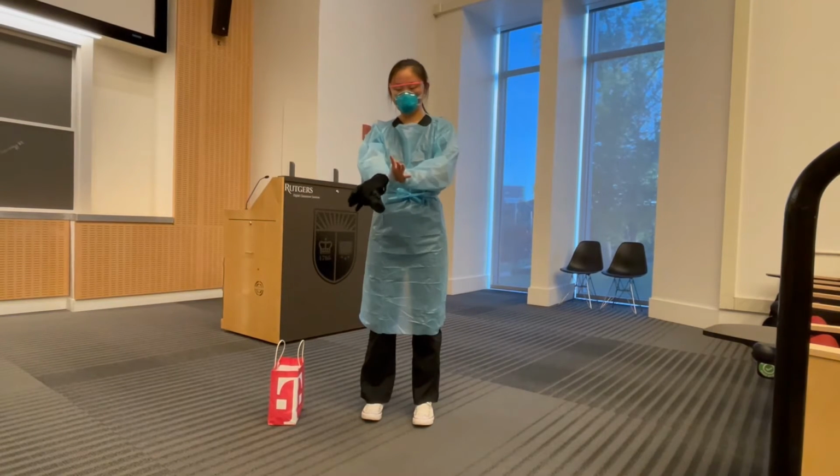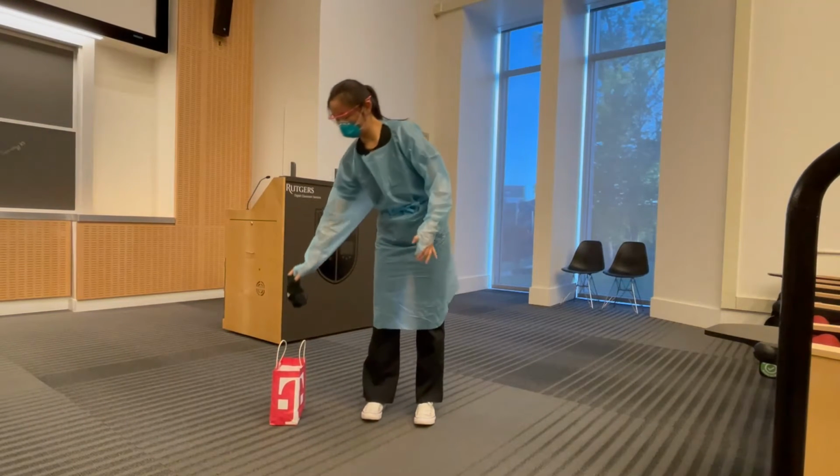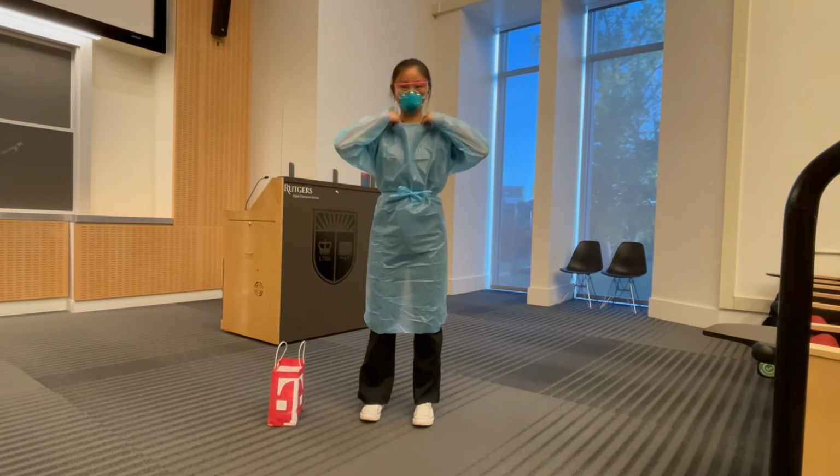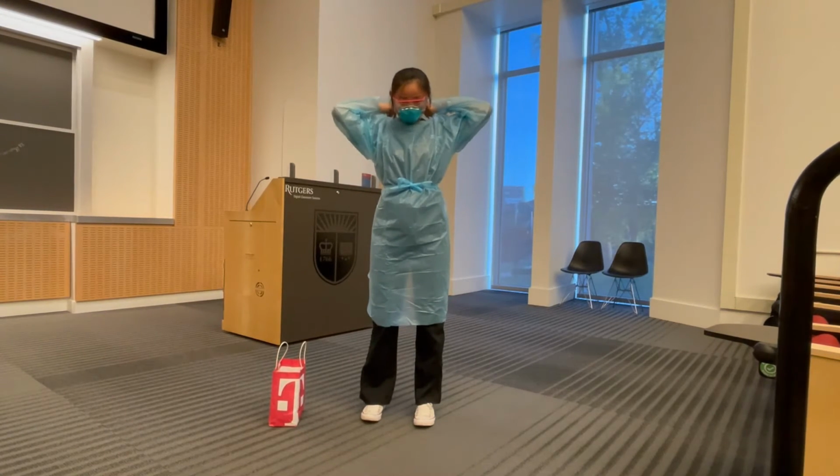Start by removing the gloves, pinching one glove and dragging it down. Now with the ungloved hand, hook your fingers on the inside to be sure not to touch the outside of the glove and remove the second glove.